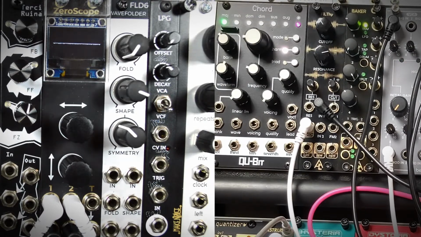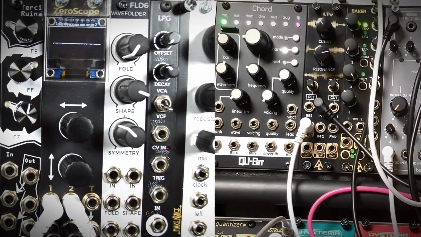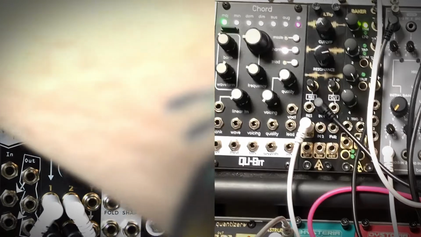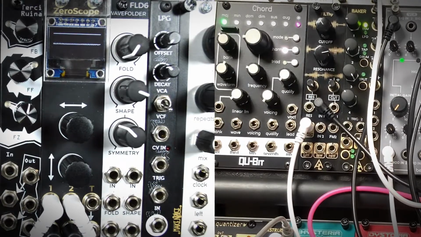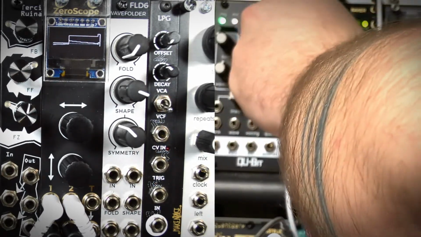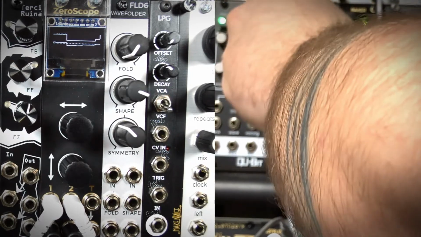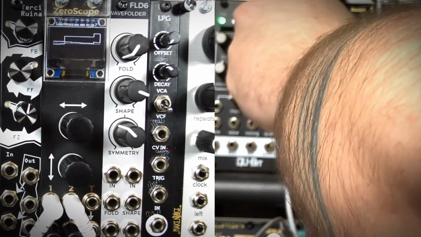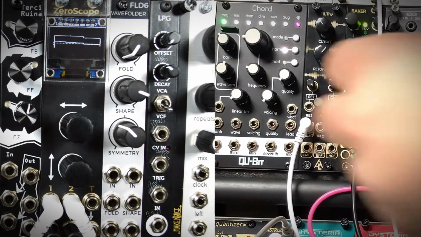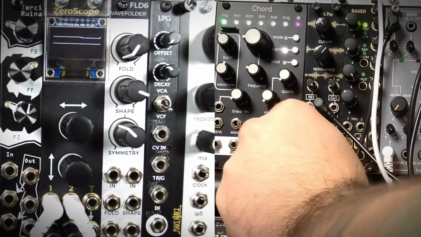And now let's take a look at this with our random sequence from Hymns. So we can see we're getting those nice little envelopes off the steps. And it seems like it's following each one pretty well with the notch. Let's look at it with the low pass.